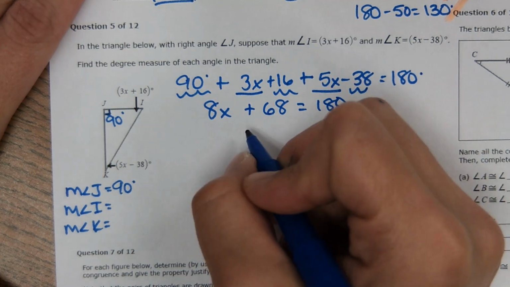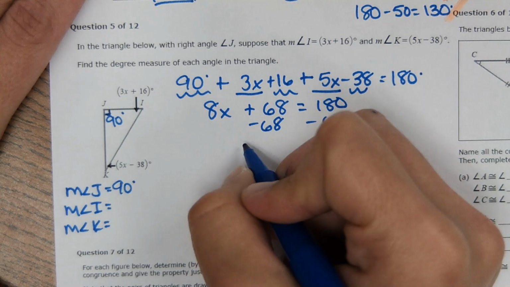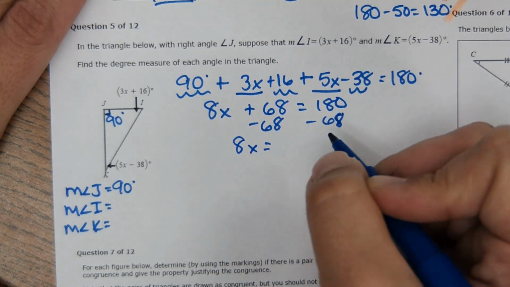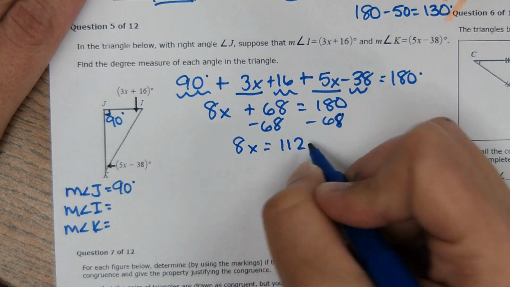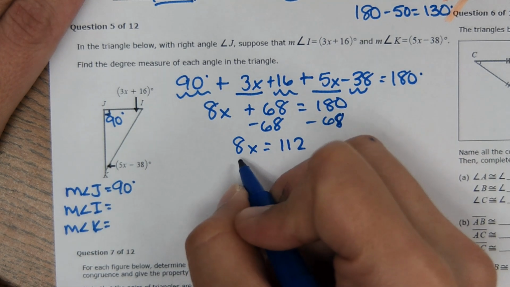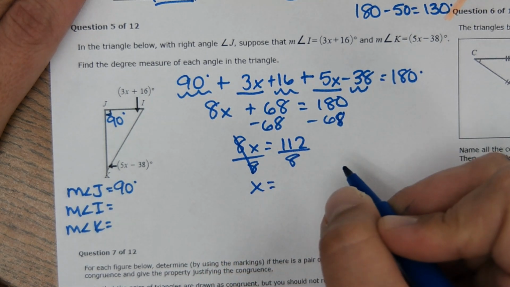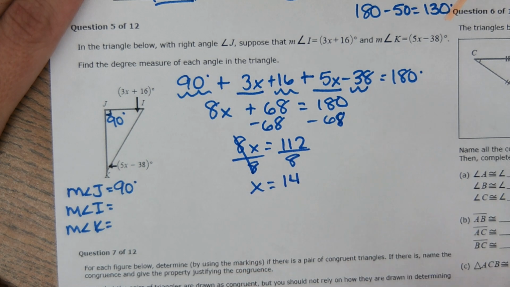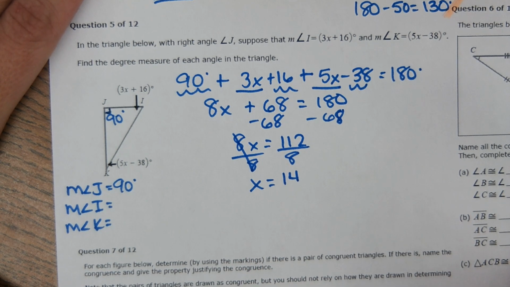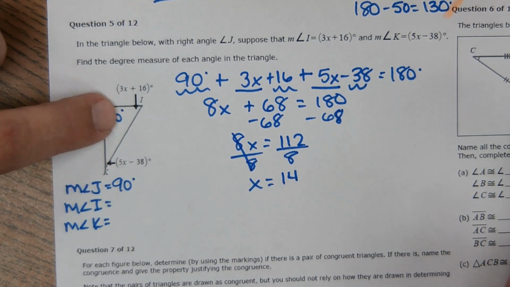Then continue solving, subtract 68 from both sides. 8x equals 112. Divide by 8. x equals 14. So we got what x equals, and now I can solve for I and K.